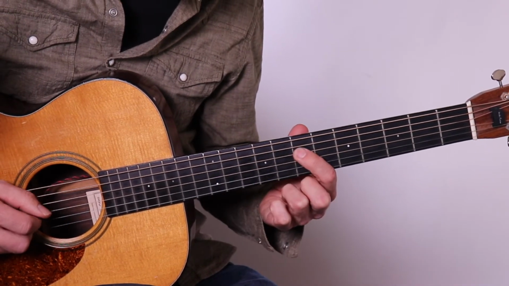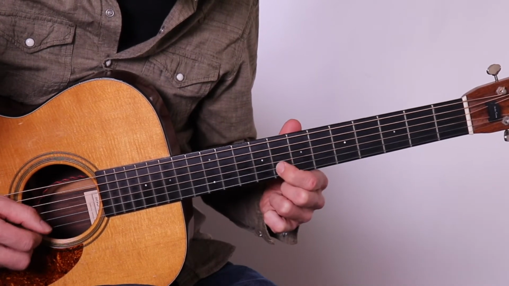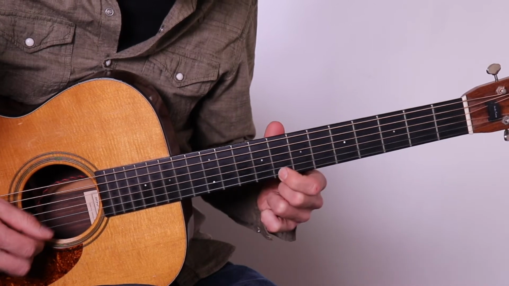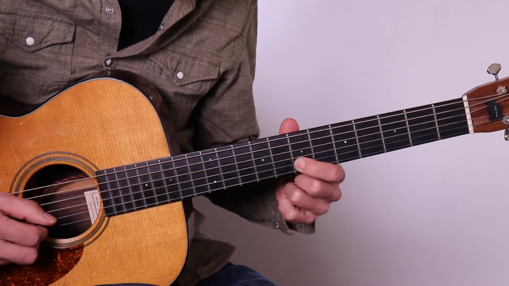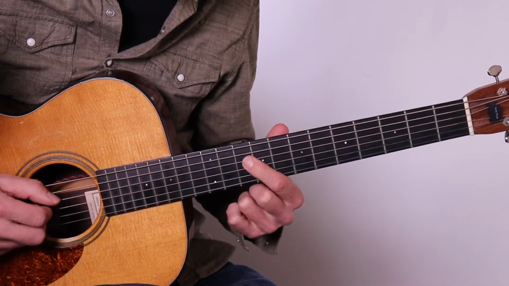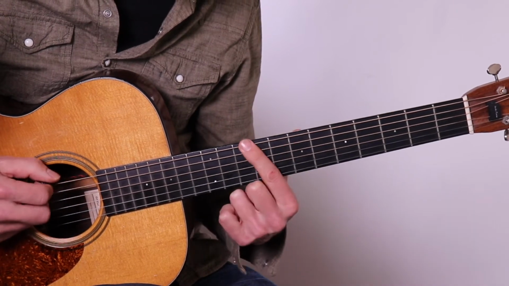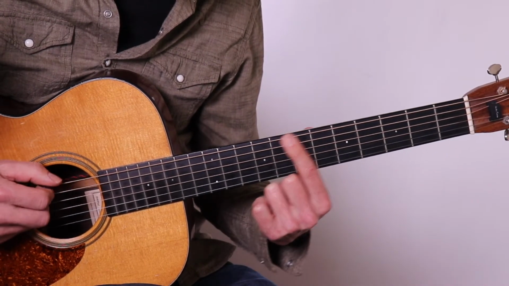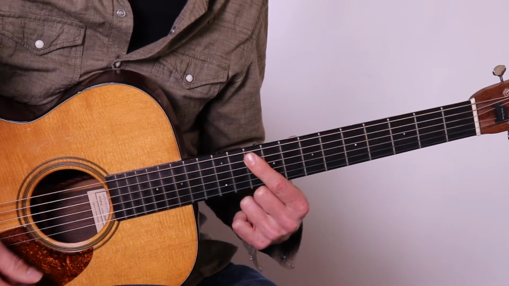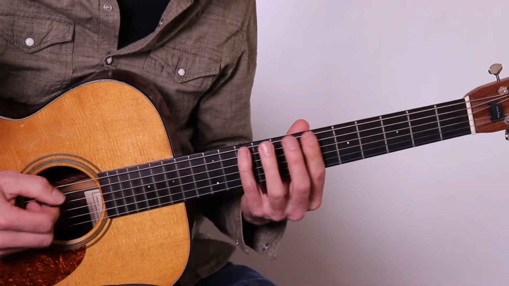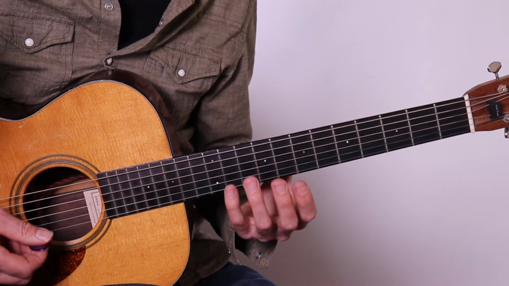It's important that you play the scale first in position, but you want to learn the fingerings.